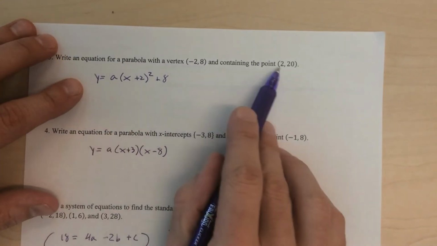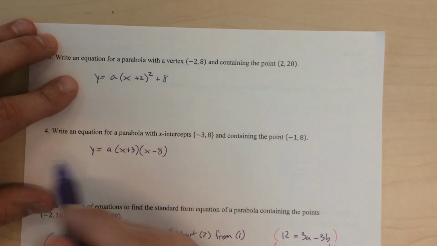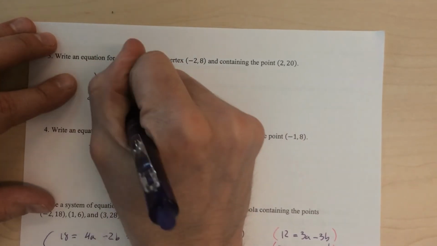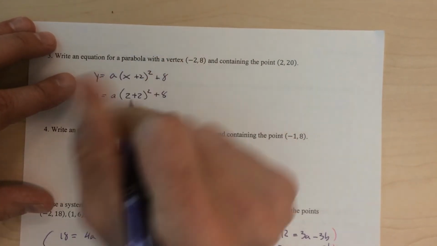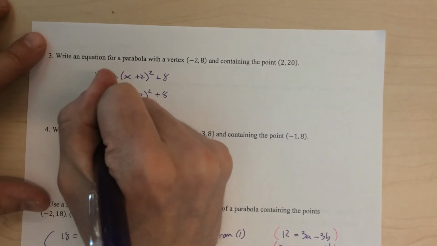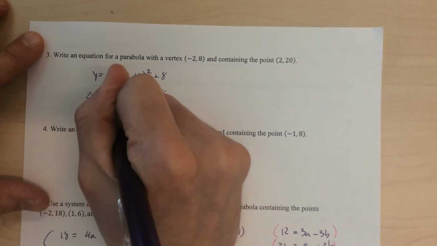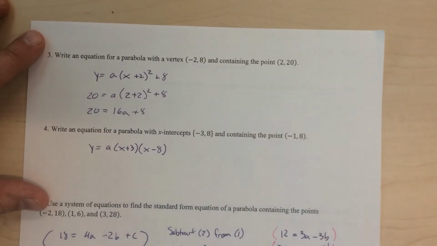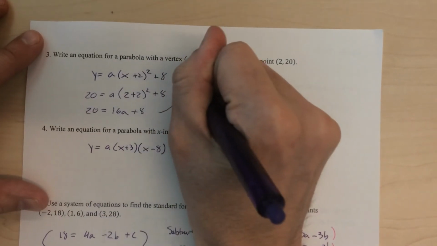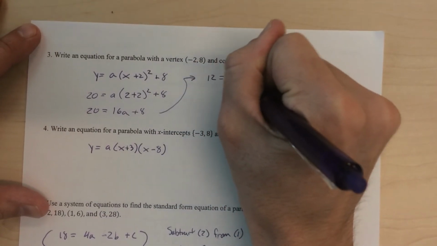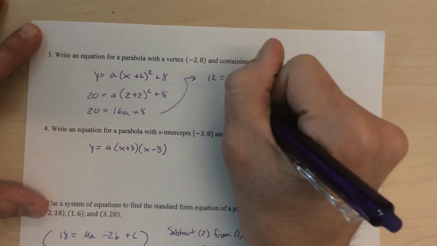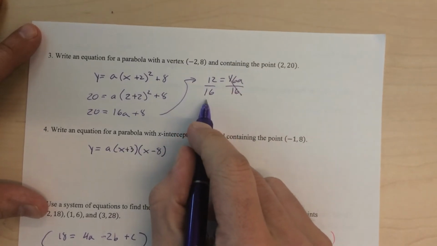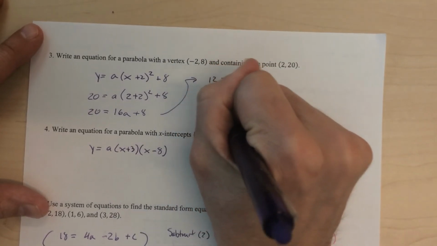All right, after that step, you're going to take the coordinate that's provided for you and plug that in for x and y. Okay, so the y value has to be 20 when x is 2. Then we just solve for a. Okay, so we got the 20. This is going to be 4 squared, which is 16, so 16a plus 8. What we'll do is subtract the 8 from each side. That's going to give you 12 is equal to 16a. And when you divide by 16, we can just reduce that down to 3/4. So that's your a value.